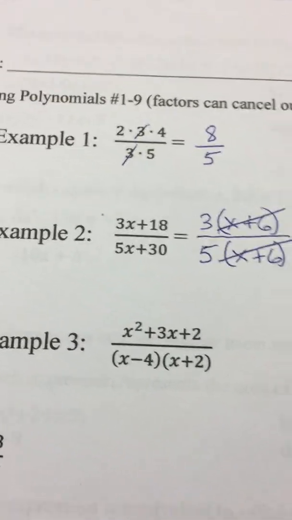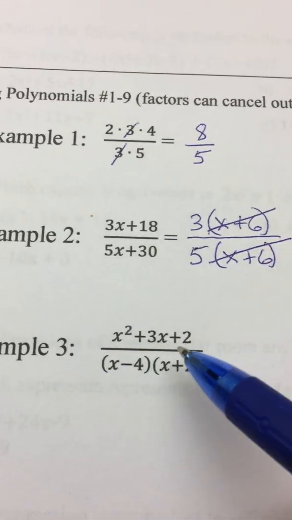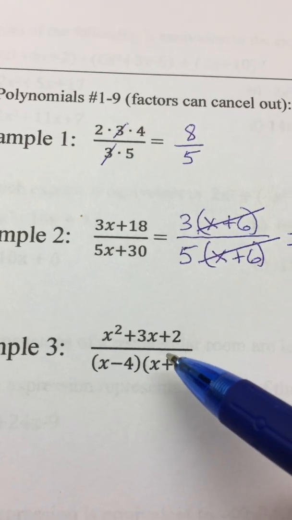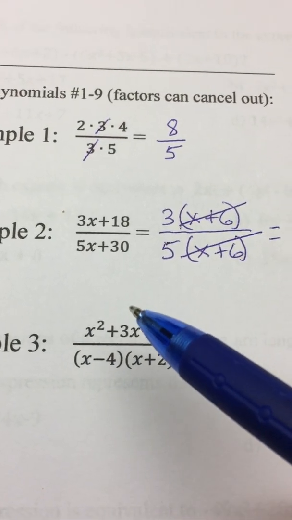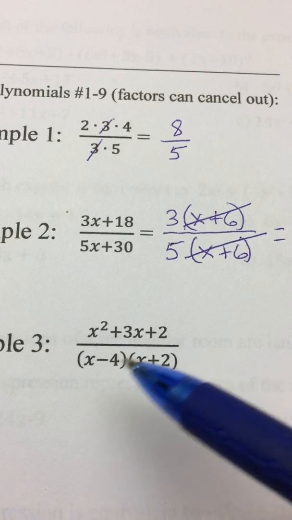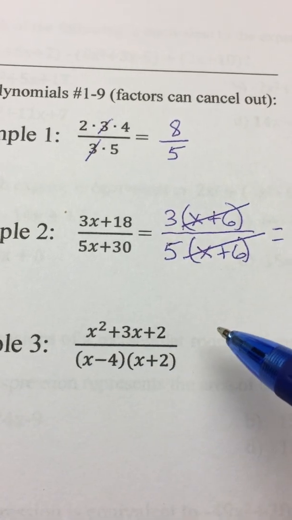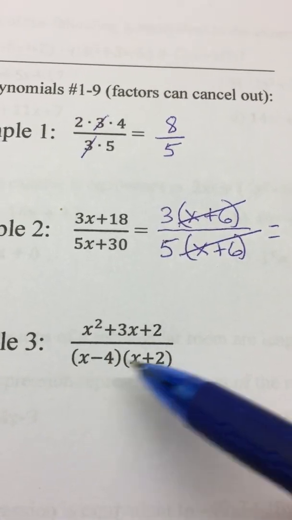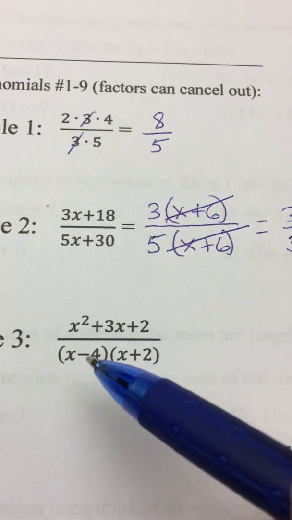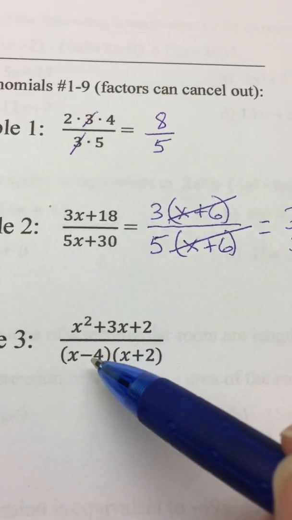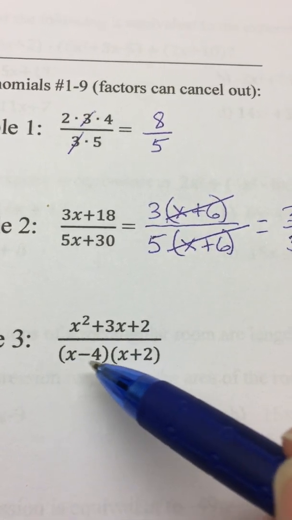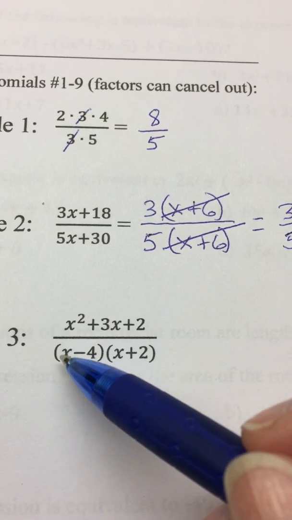Okay, third example. Same thing, we're doing division, so this is like a fraction. We want to simplify it down, which means I want to cancel out factors. So I'm going to factor the top, factor the bottom, and see if there's anything that can be pulled out. Now this one always looks like it's factored because it's this times this. Now you can also double check to make sure that none of these can be factored. Are there x's in both pieces?